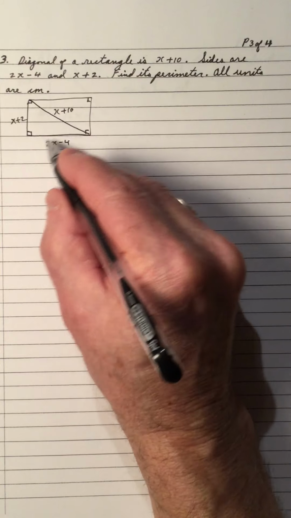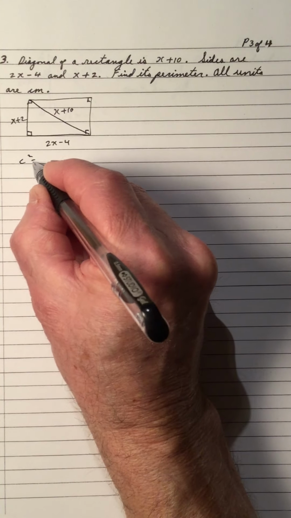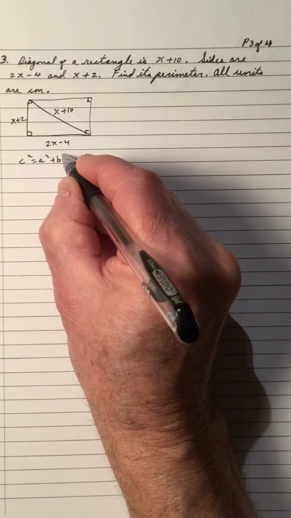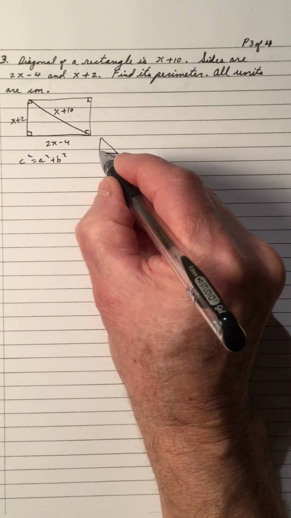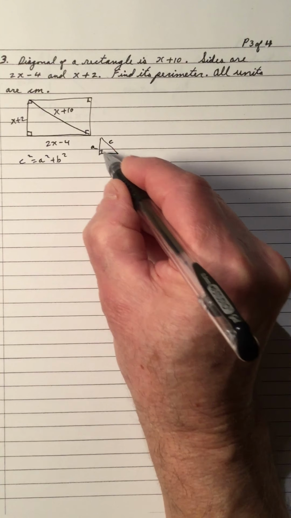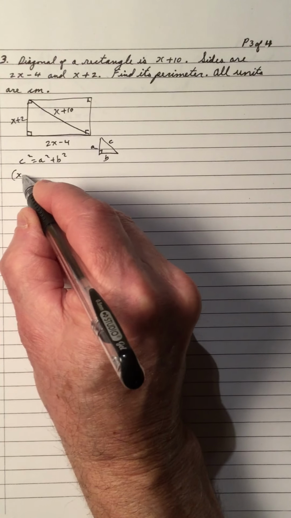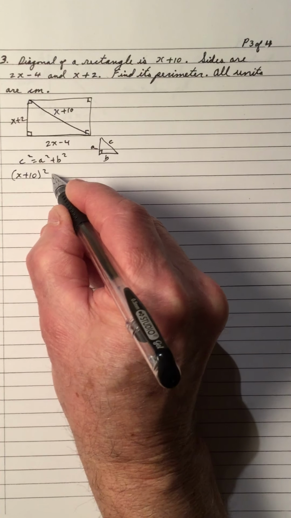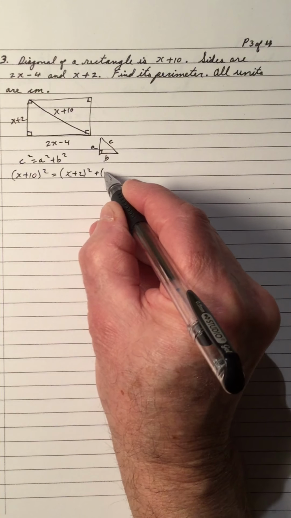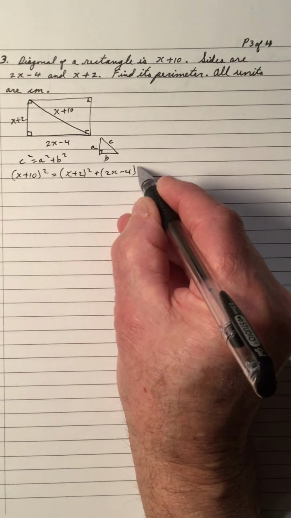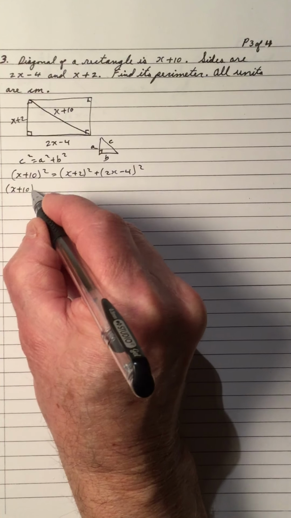And notice we have a right triangle again, which is c squared equals a squared plus b squared. C is the hypotenuse. If you think about it, there's a right triangle. C is the hypotenuse, A and B are the legs. So we have the hypotenuse as x plus 10 being squared. And one side is x plus 2, and the other side is 2x minus 4. And we expand that out, take our time.